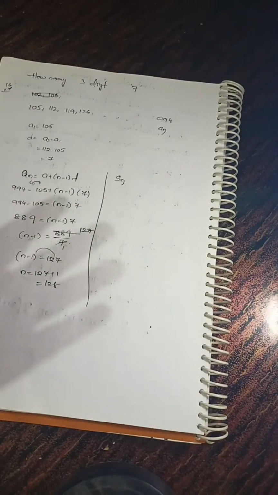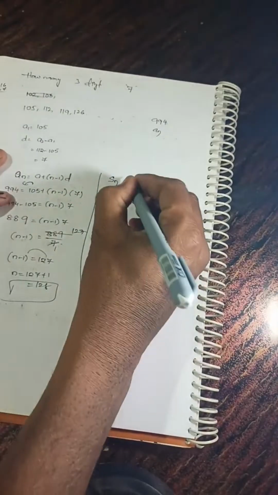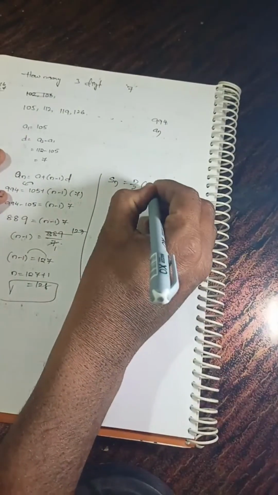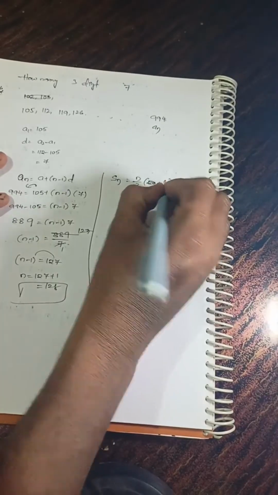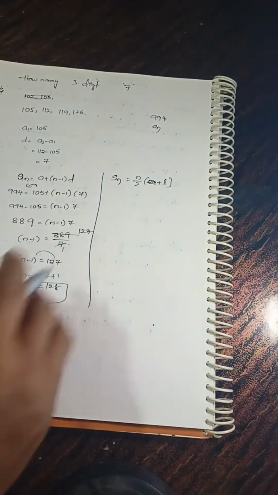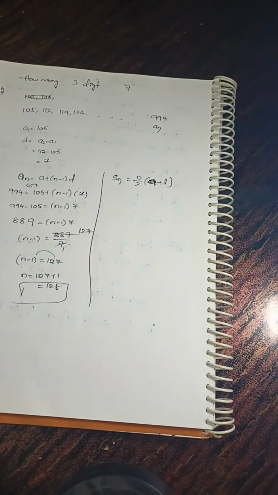For this one, we know the n value. After finding the n value, you are able to do Sn. Sn equals n by 2 into a plus l.